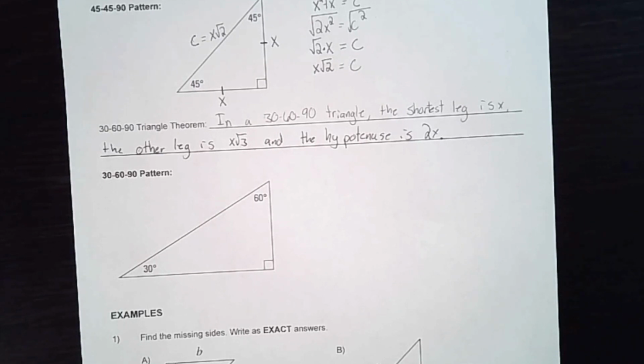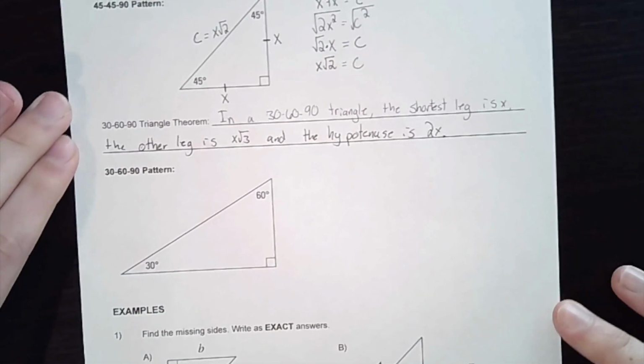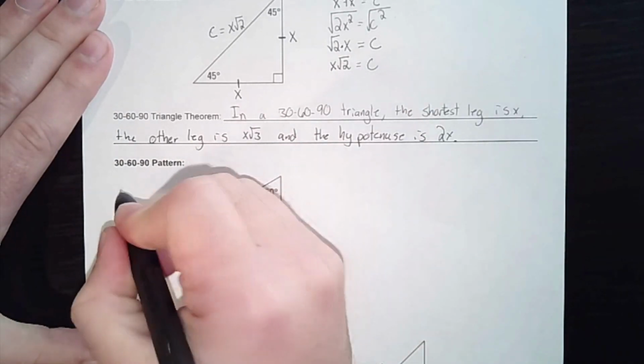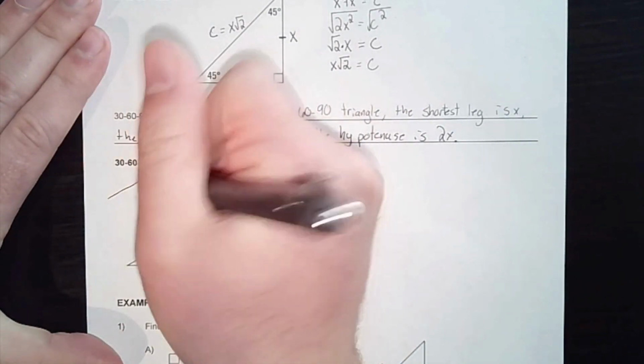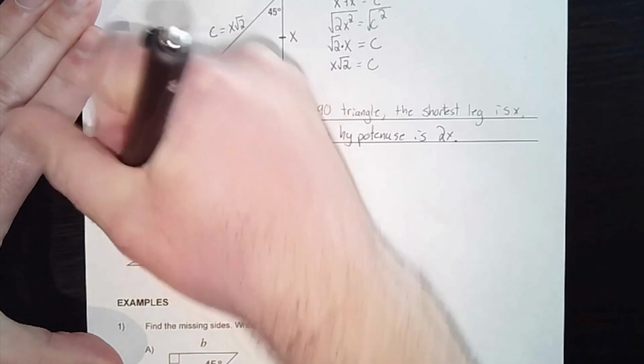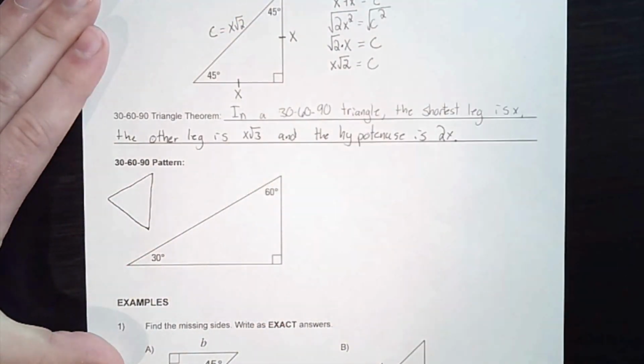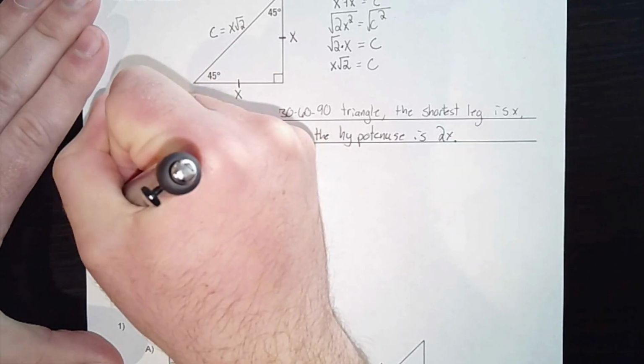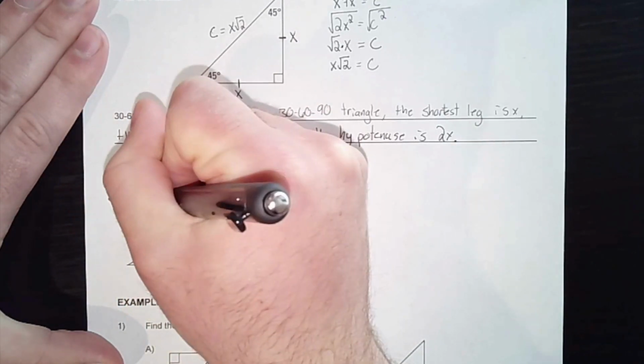Again, I get this pattern, but we should probably talk about where these pieces actually come from. You don't necessarily need to know or be able to replicate where these patterns come from, but you do need to know the patterns and how to use them. But it makes a little more sense if we know where they come from. This 30-60-90 triangle is actually part of a bigger triangle. It's what we refer to as an equilateral triangle. In that equilateral triangle, all of my angles are equal and all of my sides are equal.